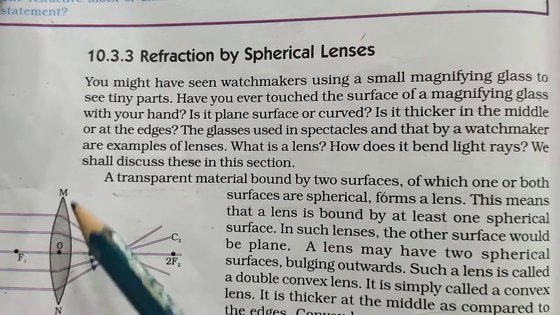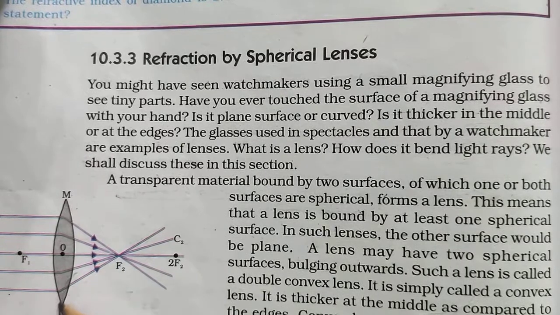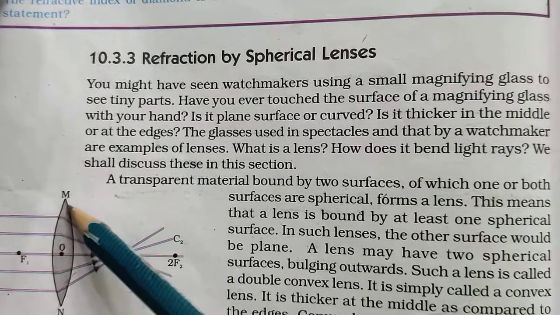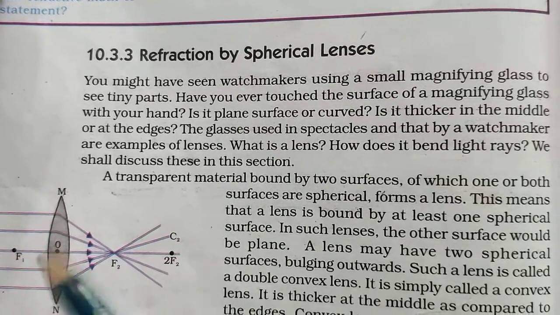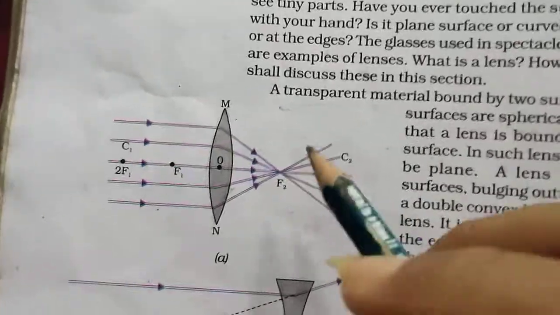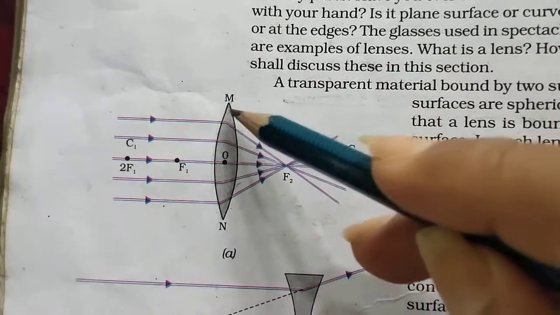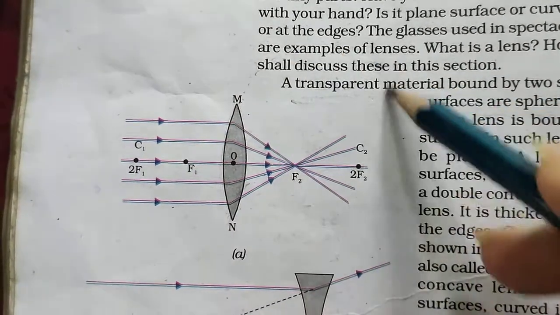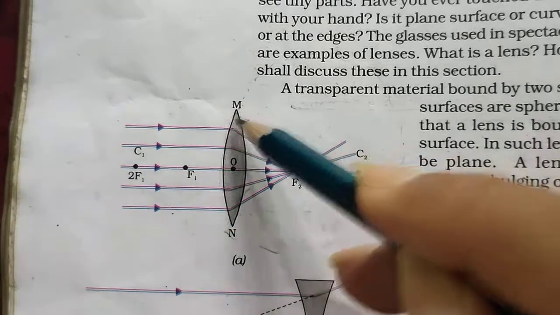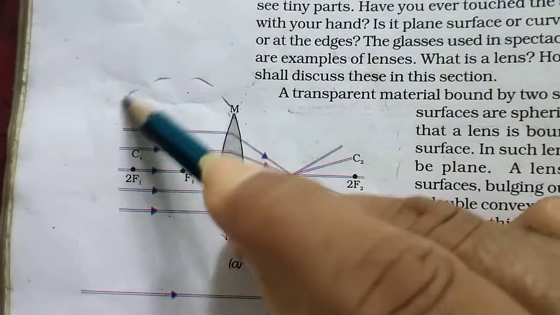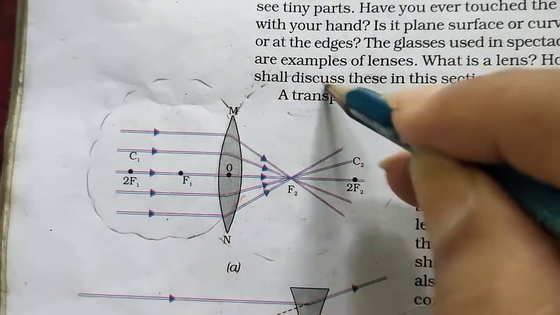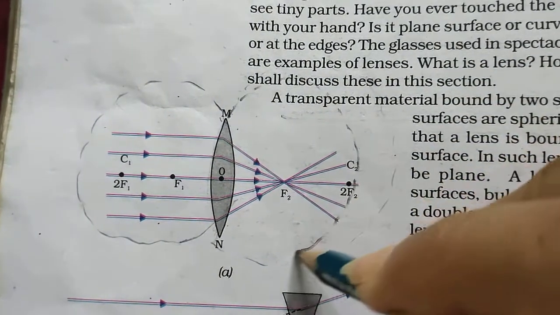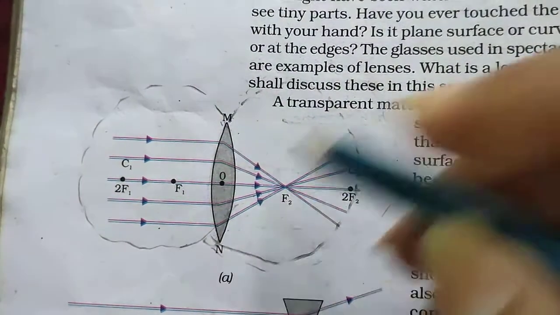This is one type of spherical lens, made from one type of spherical globes. There are two types of spherical globes. This is one type, and this is another type.